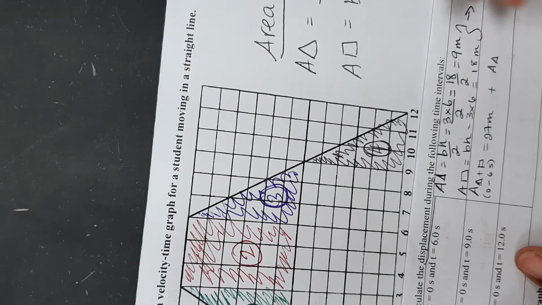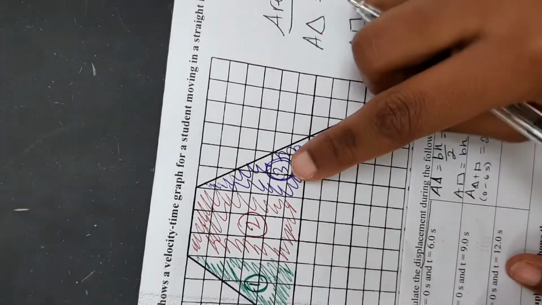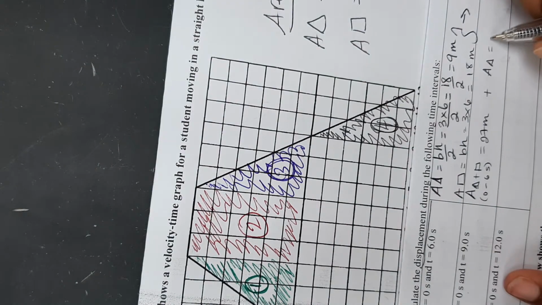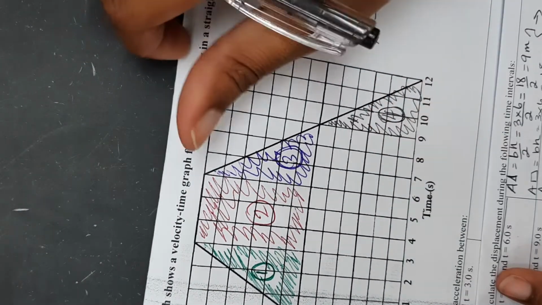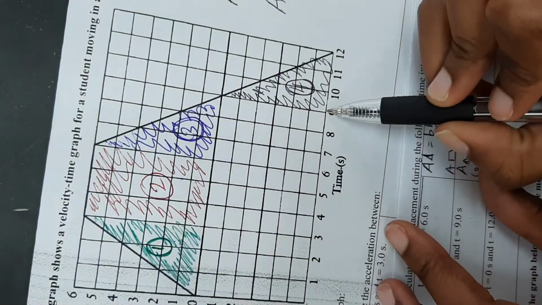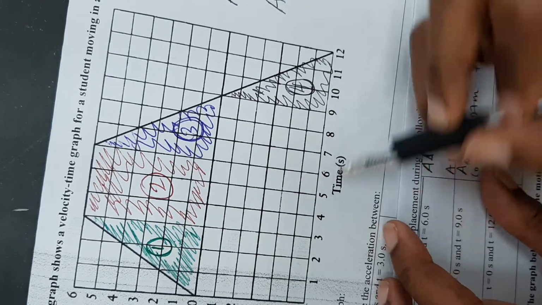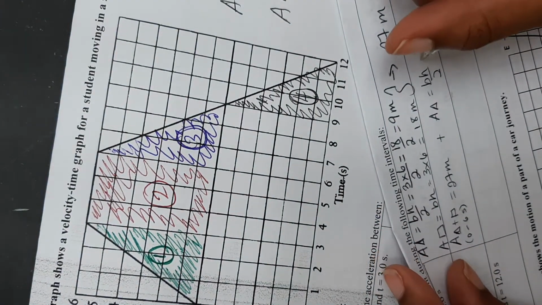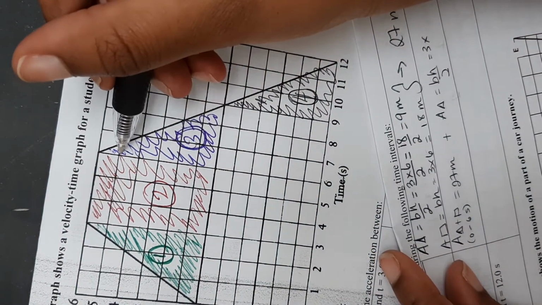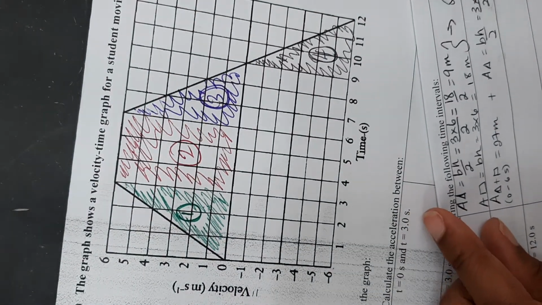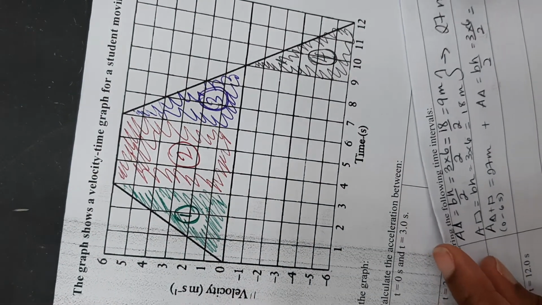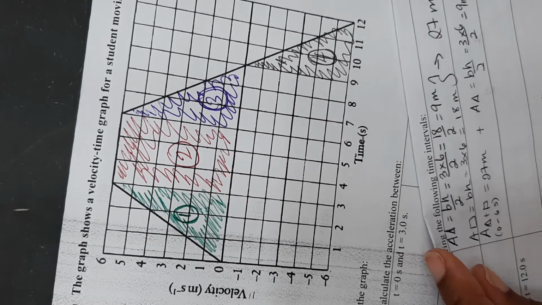the area of this triangle here, base times height over 2. The base is 9 minus 6, which is 3, multiplied by the height, which is 6, all over 2, which is 9 meters.